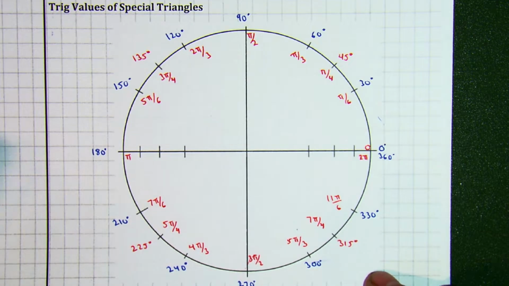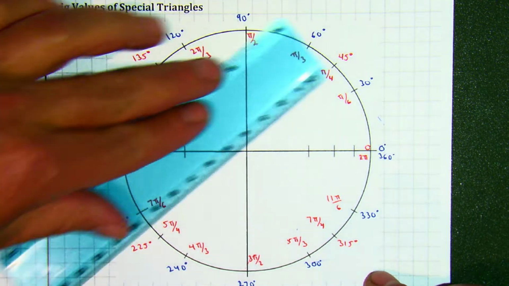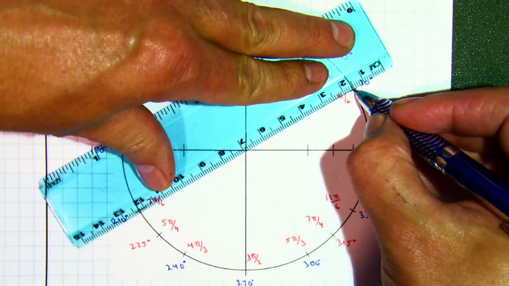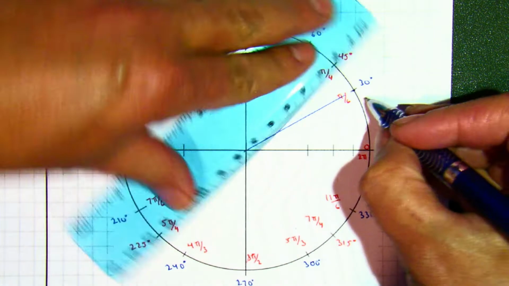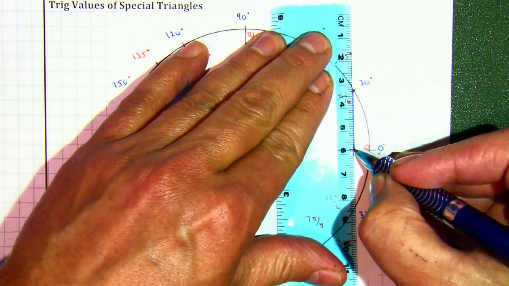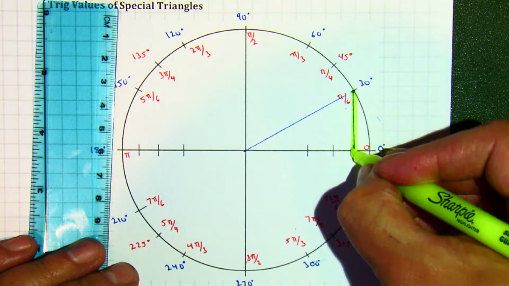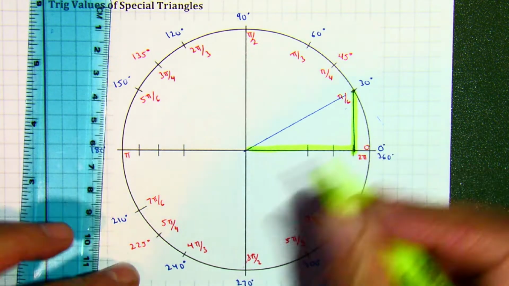Now, when we are dealing with pi over 6, we're going to make our triangles. We know that we have a shorter side versus a longer side.